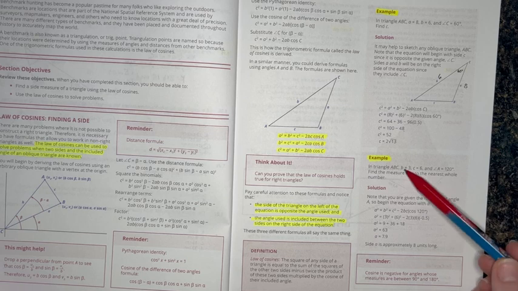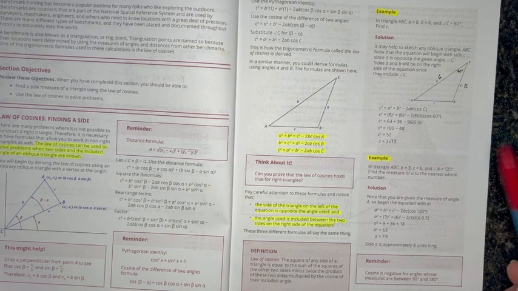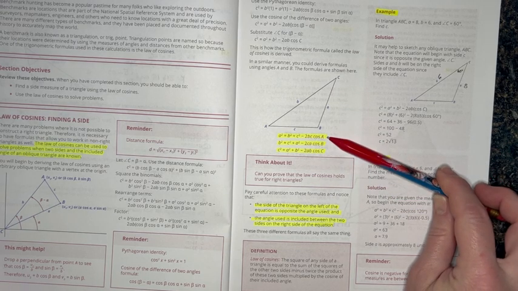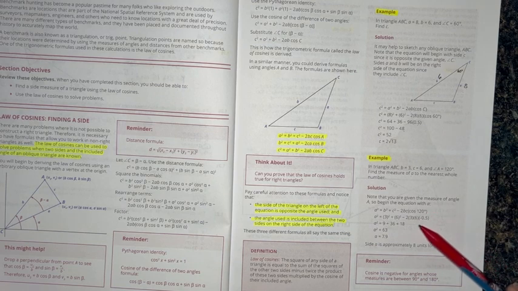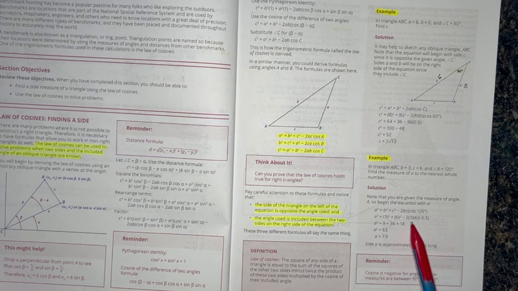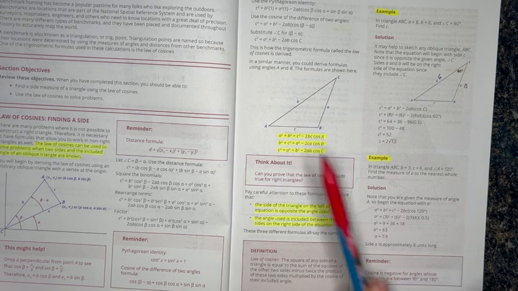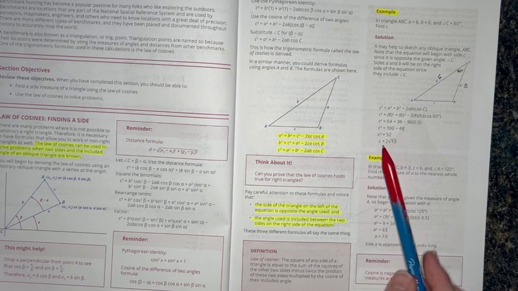We have two sides and an included angle. We are going to use this one, right? And again, we put in our information and we simplify, okay? Careful here, because the cosine of 120 degrees is a negative 0.5. Negative times negative makes it a positive. So be careful with your signs. And this time, I think it's kind of funny that they took the square root and gave a decimal value, where here they did not.